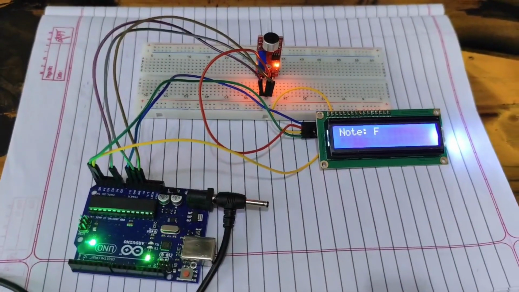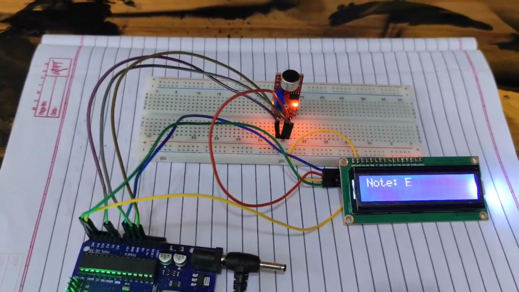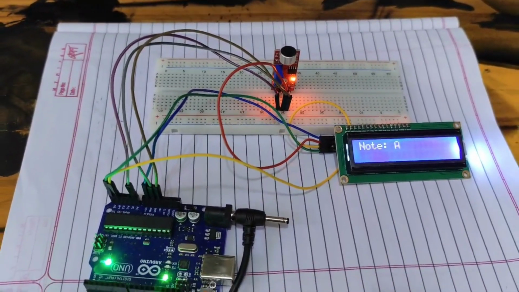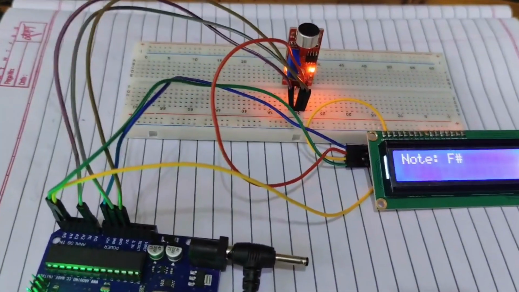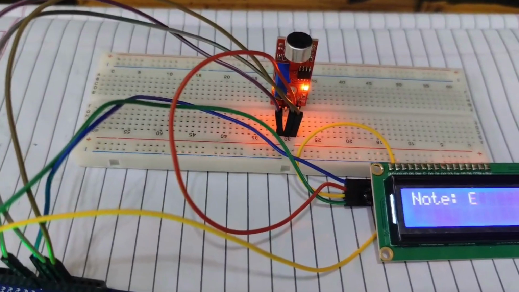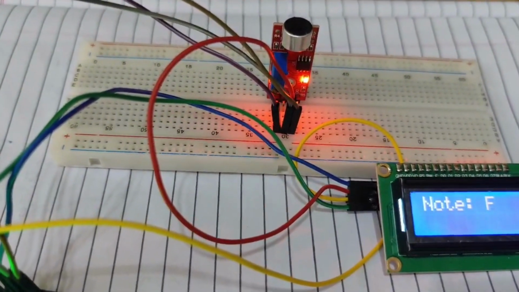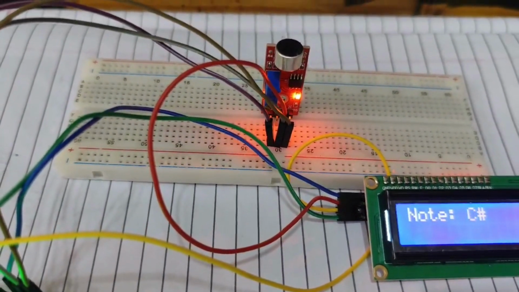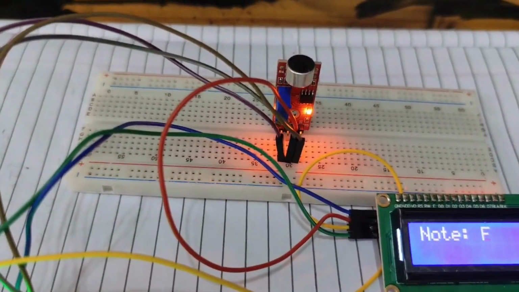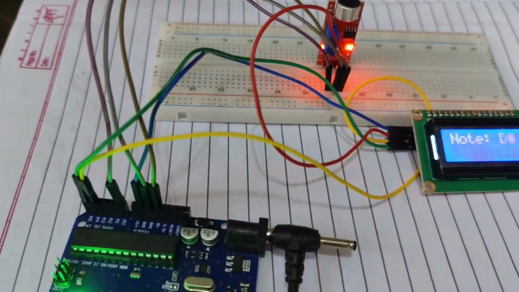The main components include the KY038 sound sensor, the Arduino Uno, and an LCD screen. The KY038 captures sound from the environment by detecting pressure variations through its microphone, which are then converted into voltage signals. The signals are sent through the analog pin to the Arduino.